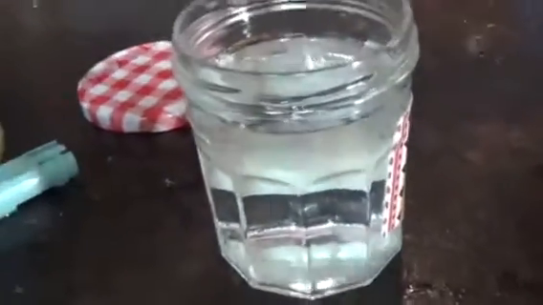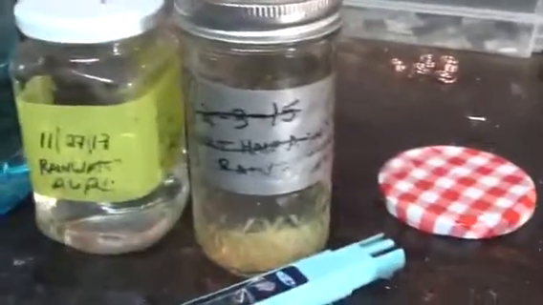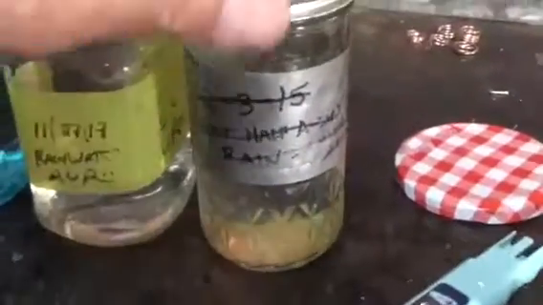Now, we've added Auro to rainwater and tap water in the past, and let's take a look at what this looks like. When you add Auro to tap water, this is what you get. And this has been growing, but this came straight from the tap. Who knows what that is, but you definitely don't want to be drinking that, right?